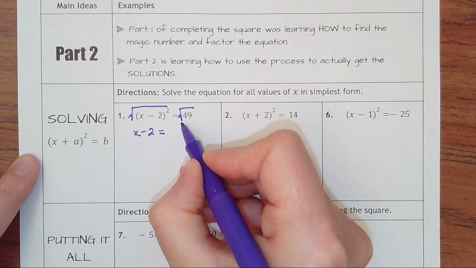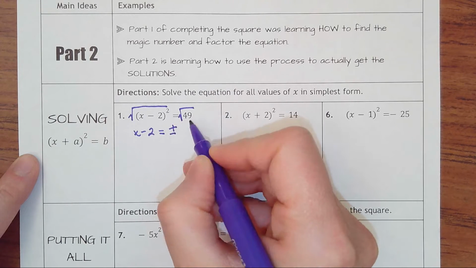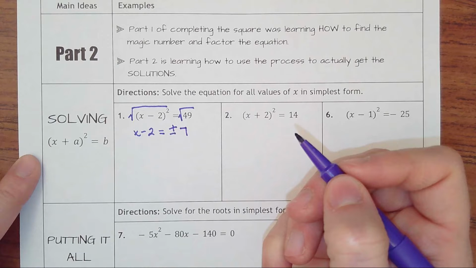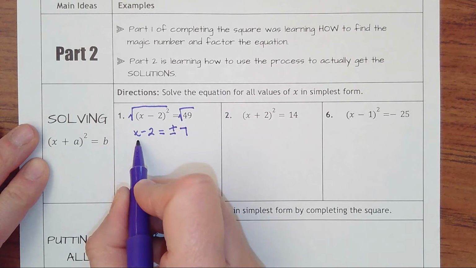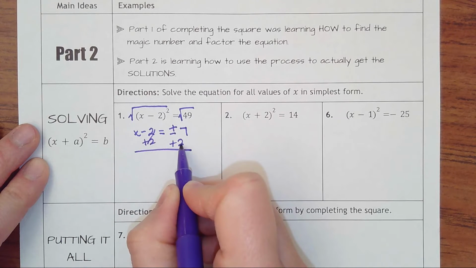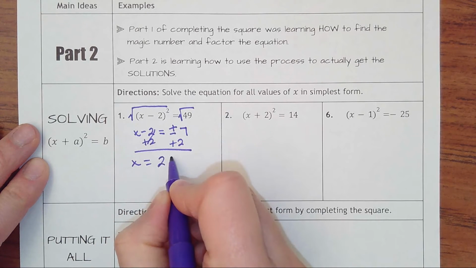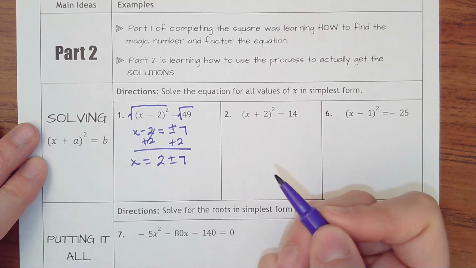So it cancels this out to just give me the x minus 2. But when I square root an equation, I get positive and negative of whatever this answer is. So that would be 7. And then all I have to do to get x by itself is add 2. And I put this number first. So x will equal 2 plus or minus 7.